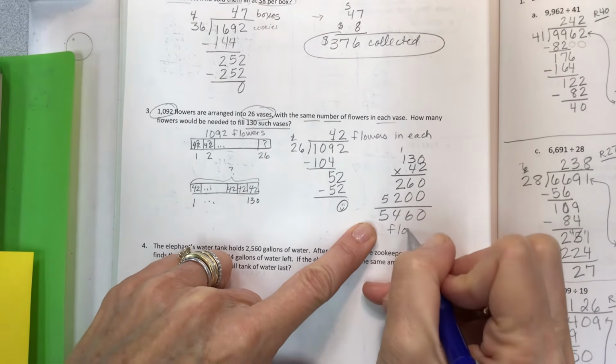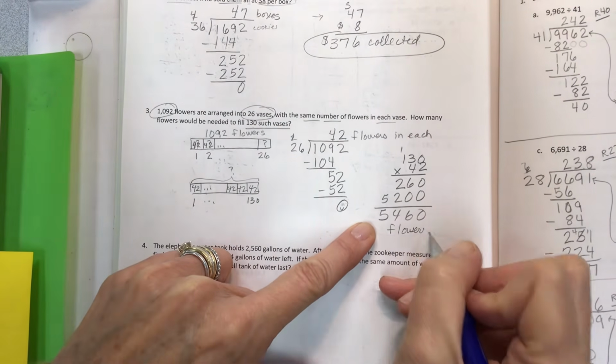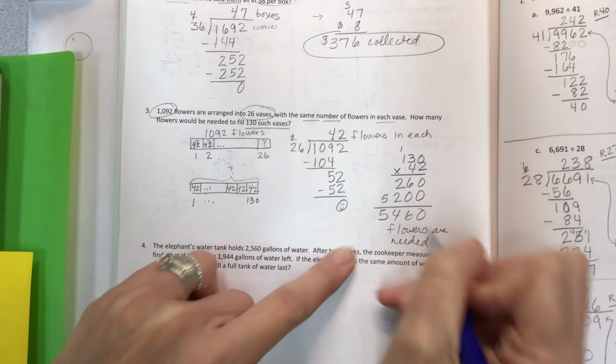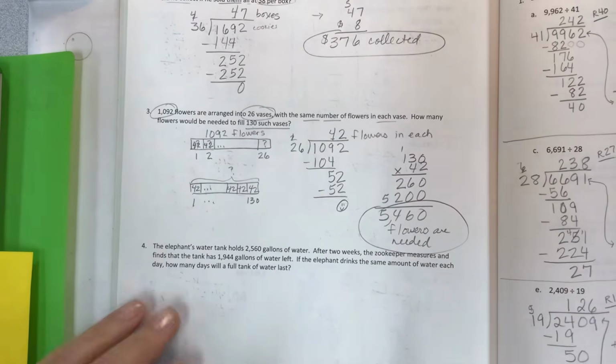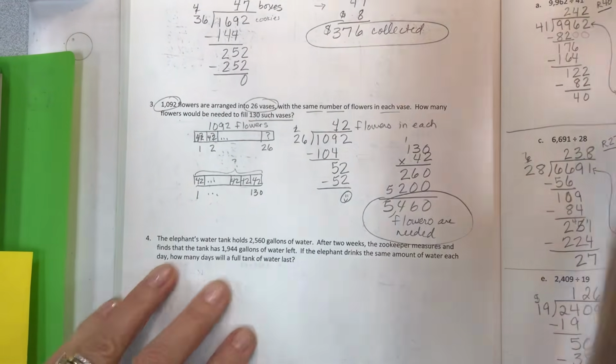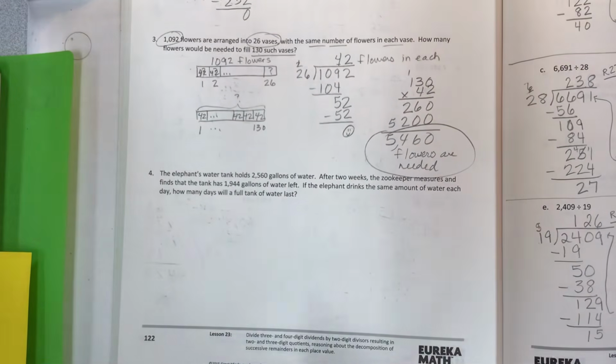5,460 what? Flowers. Flowers are needed. Put a little comma there if you like, and then make sure you label with words. Okay? All right, last one.